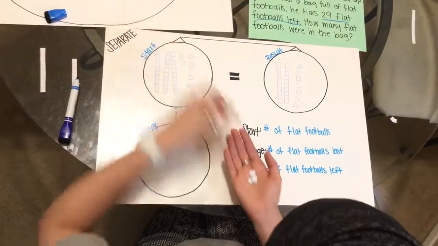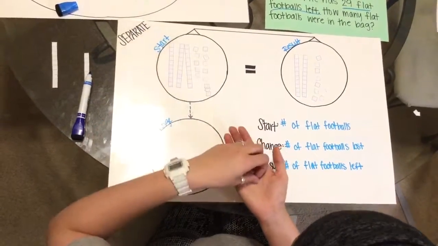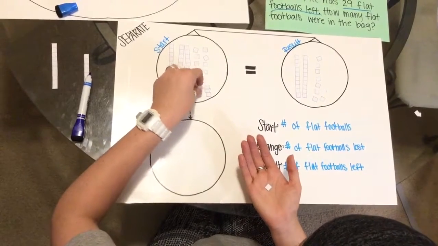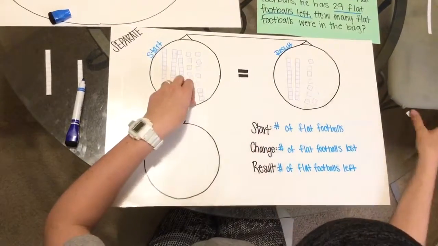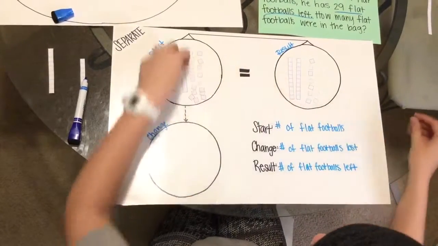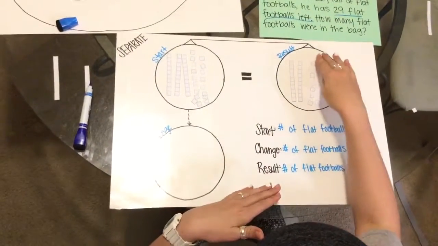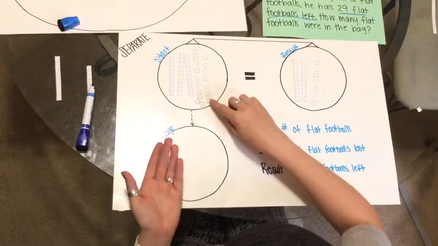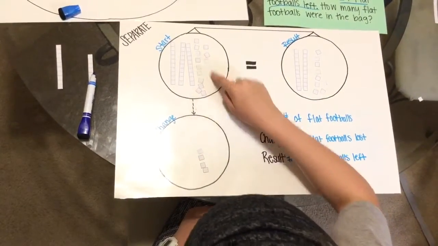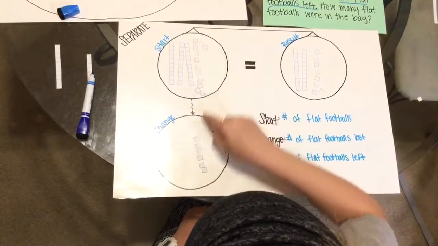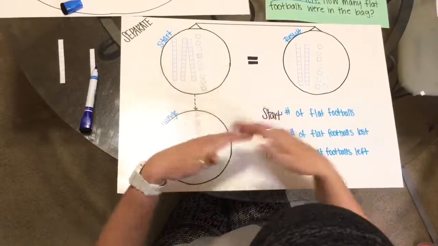So now I can subtract. I need to subtract 9. So I have subtracted from my ones place.